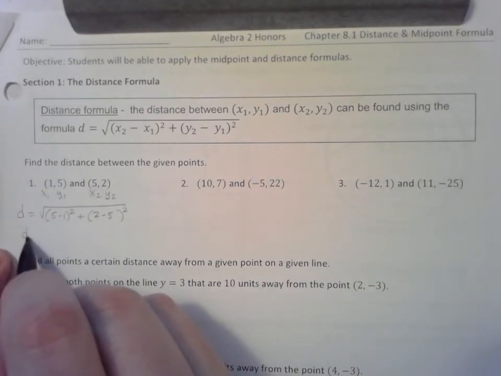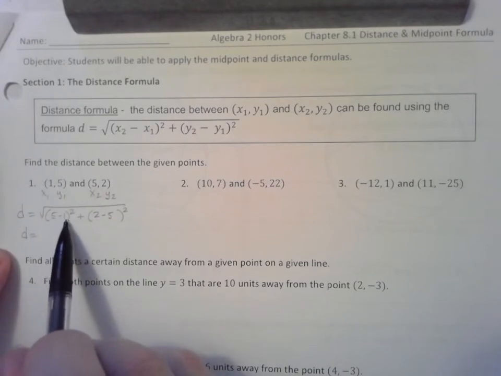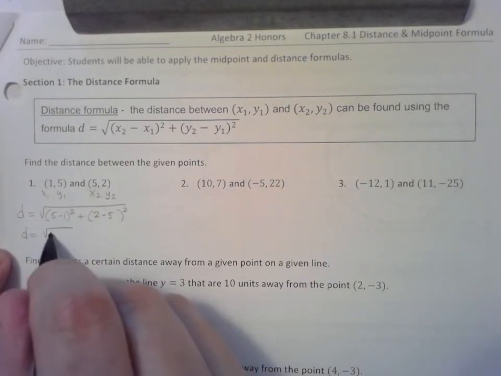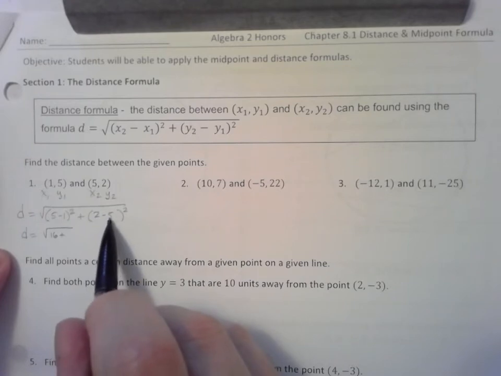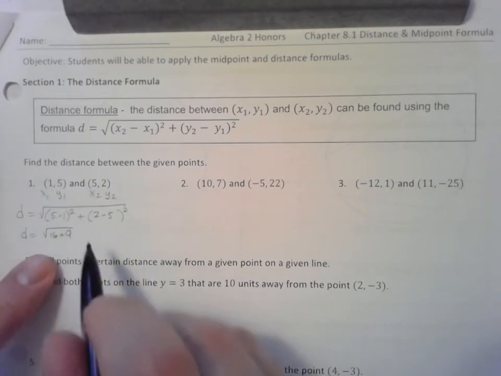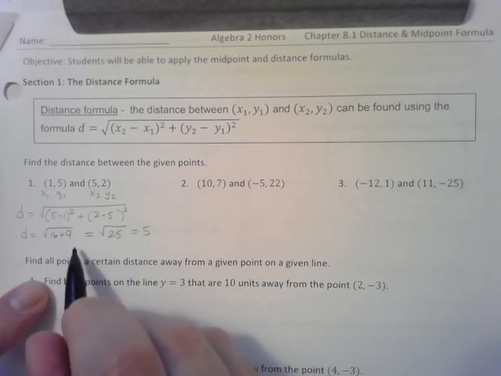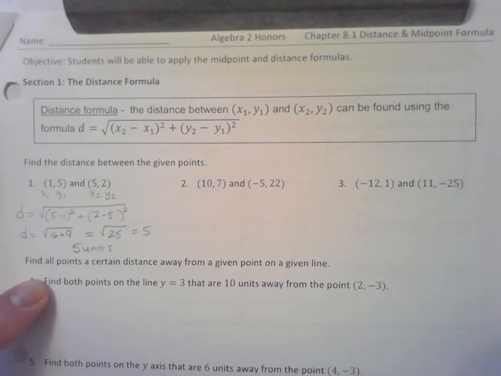So let's simplify all this. According to order of operations, I'm going to subtract. I get 4, and 4 squared makes 16. Plus 2 take away 5 is -3, and -3 squared is 9. The square root of 25 means these 2 points are exactly 5 units away from each other.